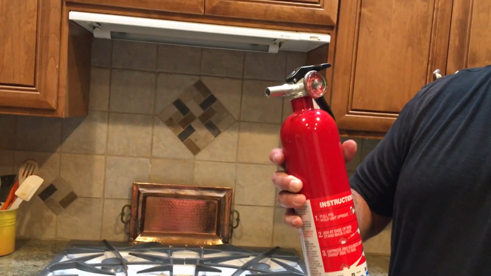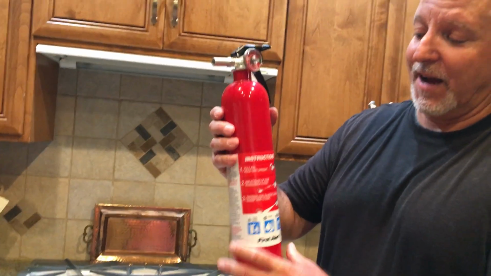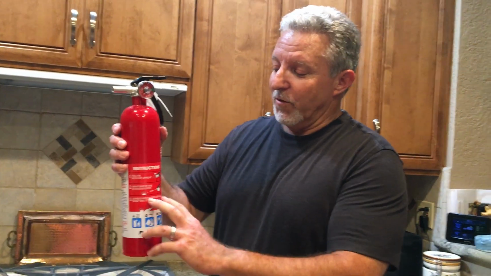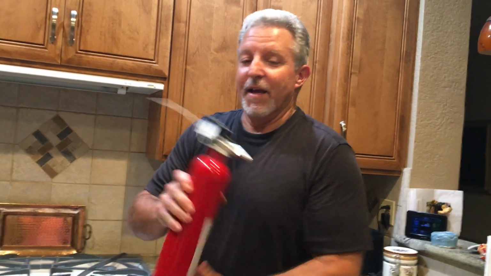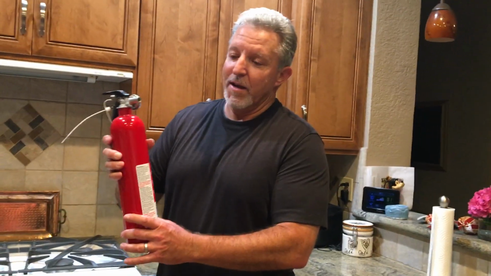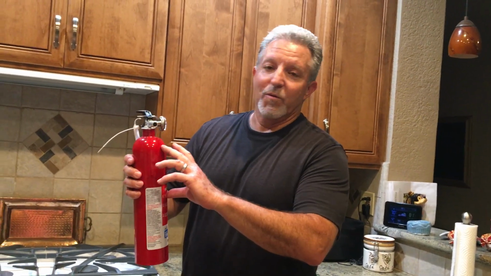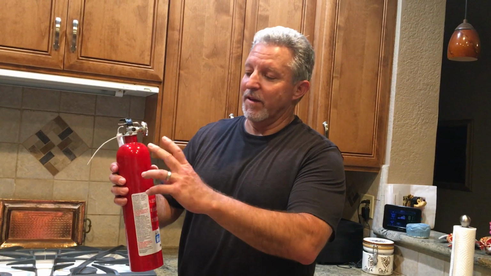Another thing you want to do with your extinguisher: if it sits for a long amount of time, it's full of the dry chemical powder agent. It will tend to get compacted at the bottom of the extinguisher. Just take it occasionally and work the powder back and forth, shake it, and what it does is it breaks up that powder, keeps it loose, so you don't only have half of your powder available in case you have a fire.